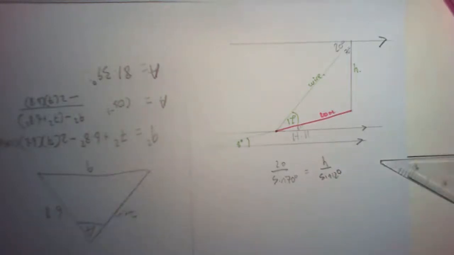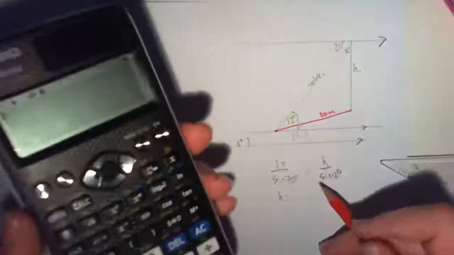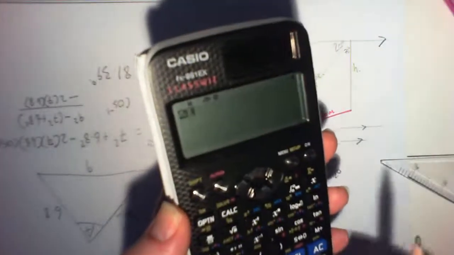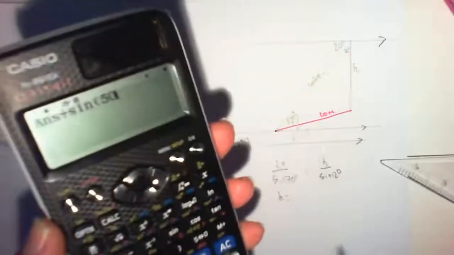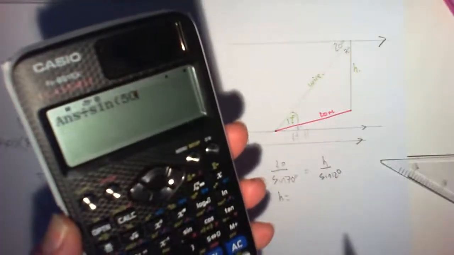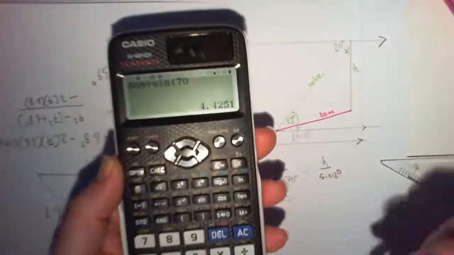God, this is a tough one. So let's get h. H is going to be 20 sine 12 over sine 70. 20 by the sine of 12 divided by the sine of 70. 4.42. Okay?